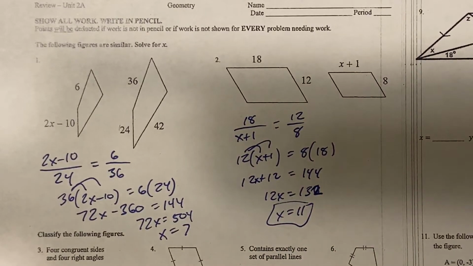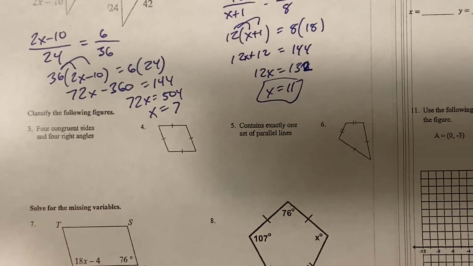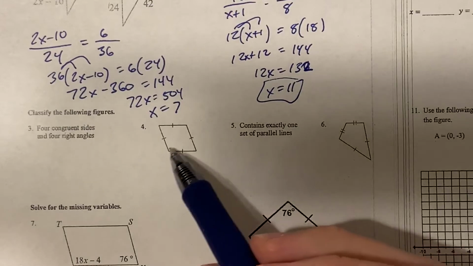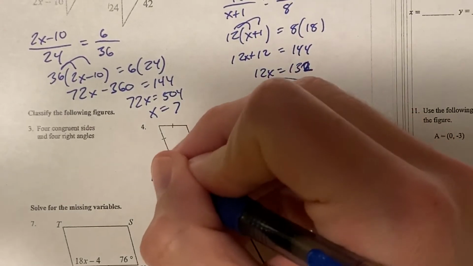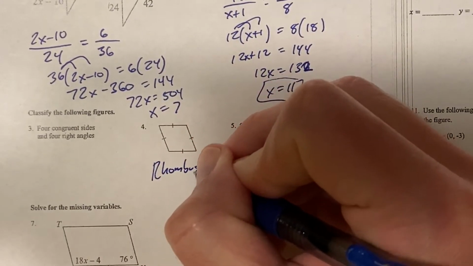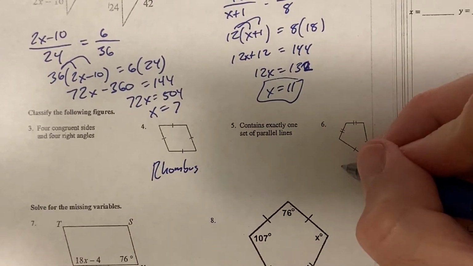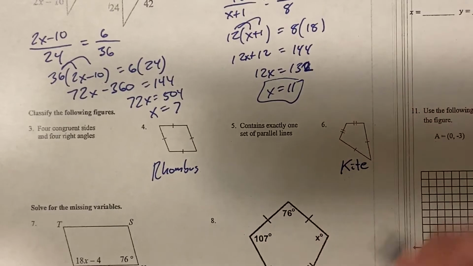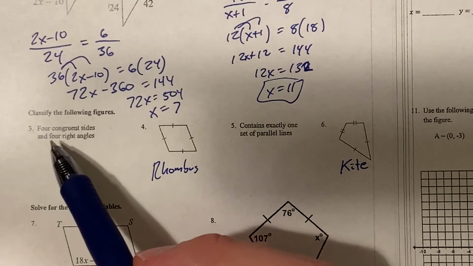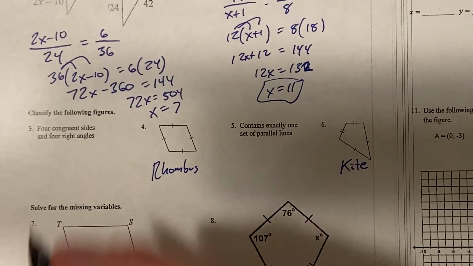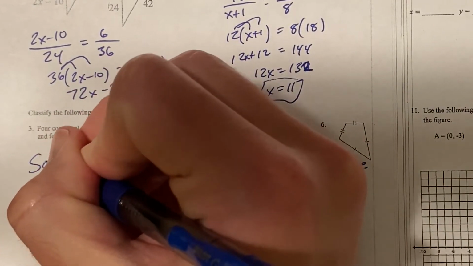Okay. Next, you're going to need to know your definitions and diagrams of all the quadrilaterals. So if I'm looking at, let's look at the pictures first. This one's a rhombus. All 4 sides are equal. No right angles in there, so it's just a rhombus, not a square. This one's a kite. Number 3 over here, 4 congruent sides and 4 right angles. Something with 4 congruent sides and 4 right angles, that's a square.